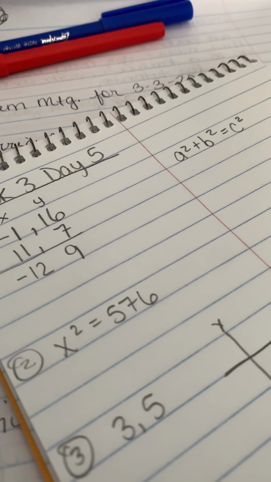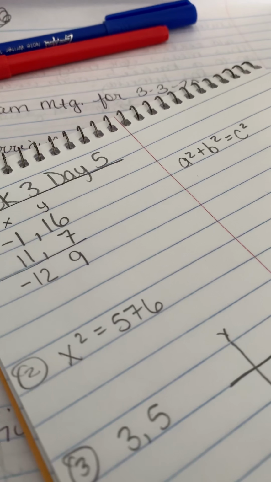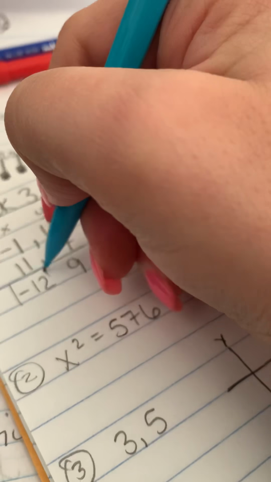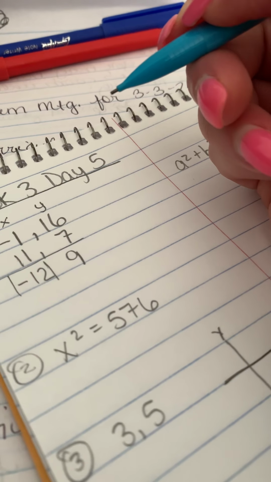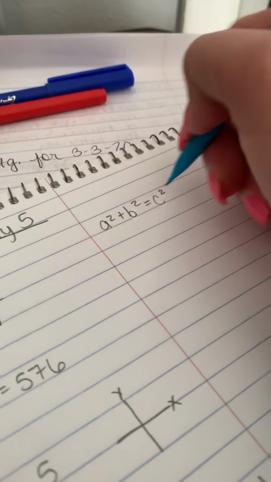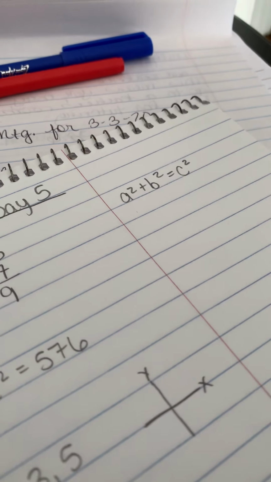Remember that when we are doing Pythagorean theorem leg lengths, we're going to take the absolute value of these numbers. So we can't have a leg length that's negative. So that's actually going to be a positive 12 when we plug it into our Pythagorean theorem equation.